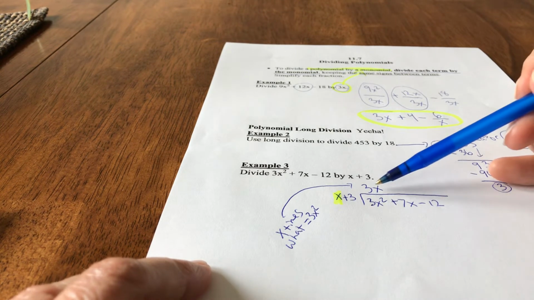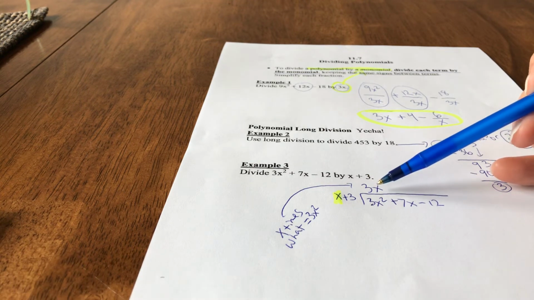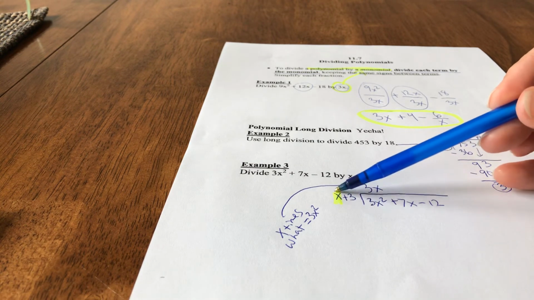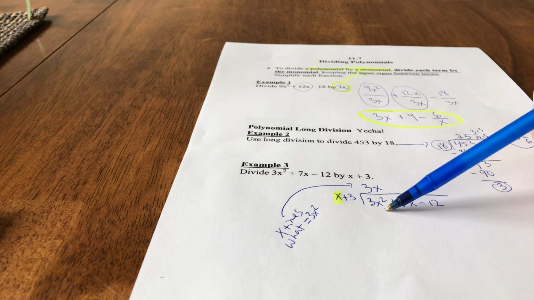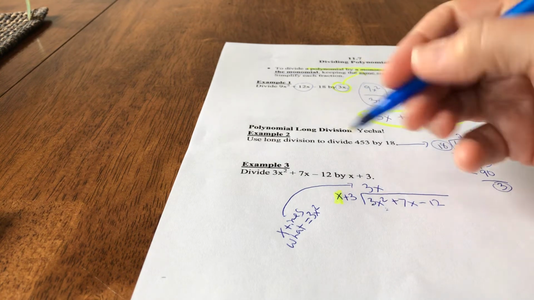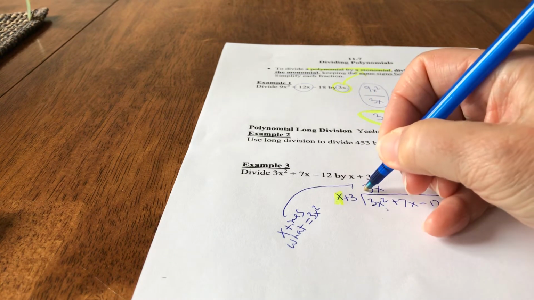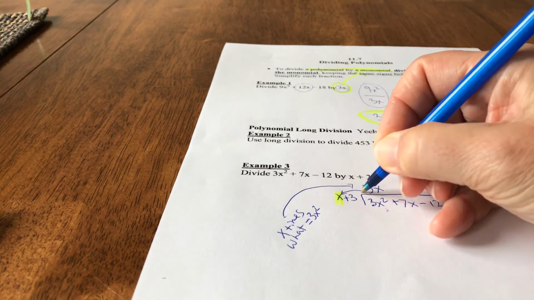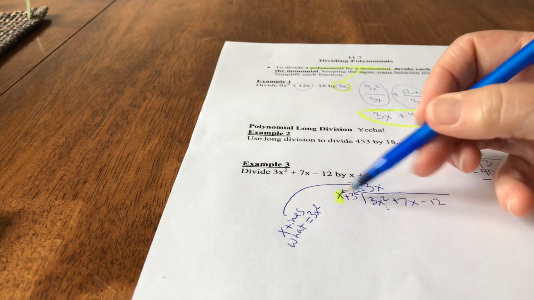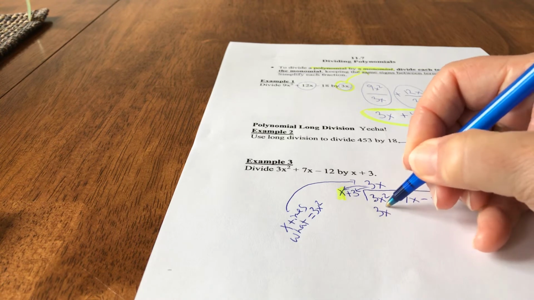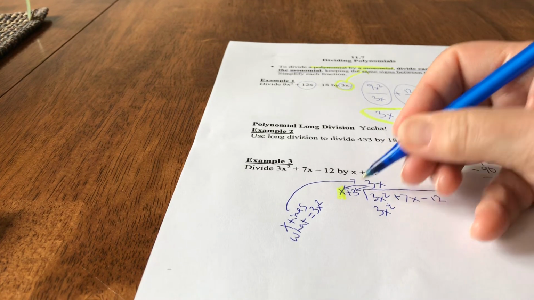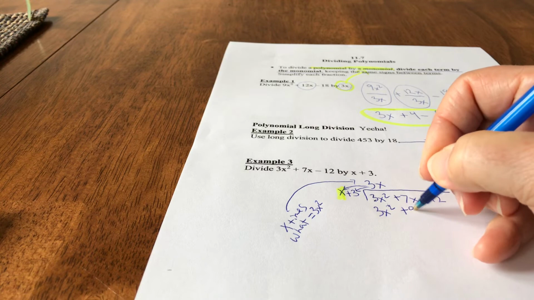Okay, so your answer to this question went right there. Once you figure out that piece of information, so again, first term, what number, or letter in some cases, x times what equals this first term. X times what makes 3x squared? 3x. Then you're going to take the answer that you wrote on the top and multiply it, like the distributive property, by each of these terms. So 3x times x is 3x squared. 3x times 3 is a positive 9x.